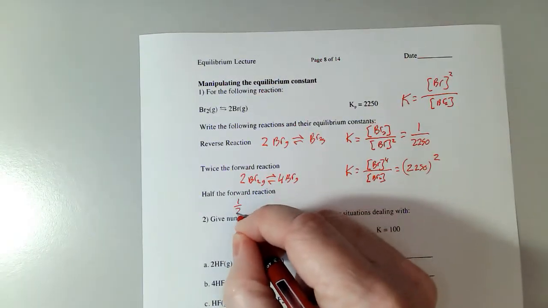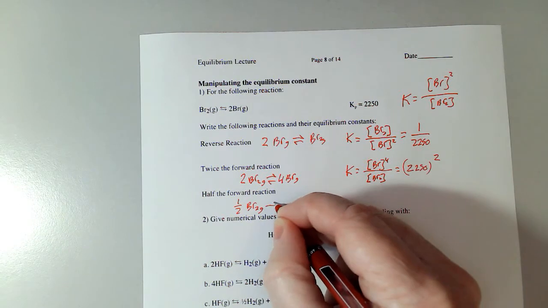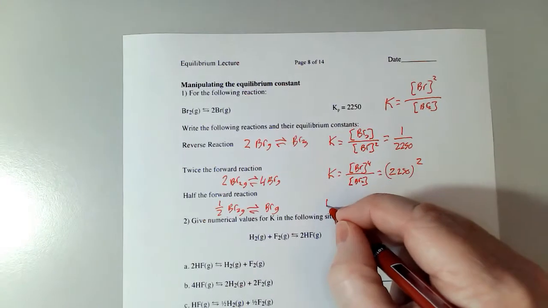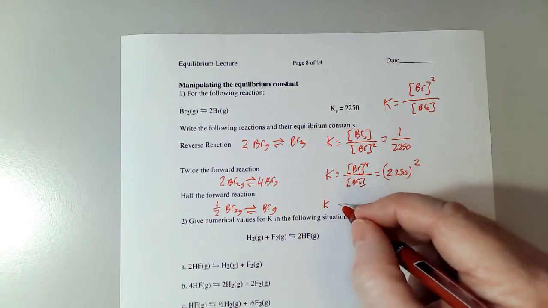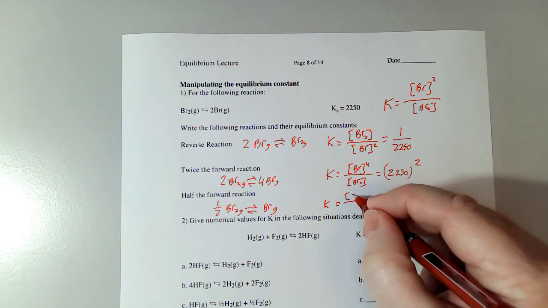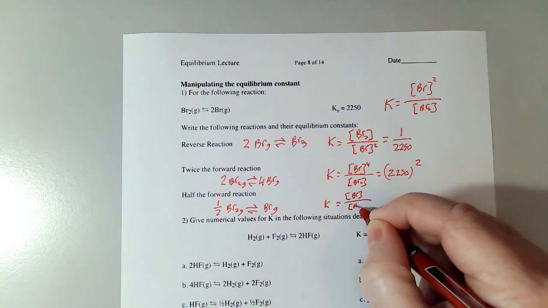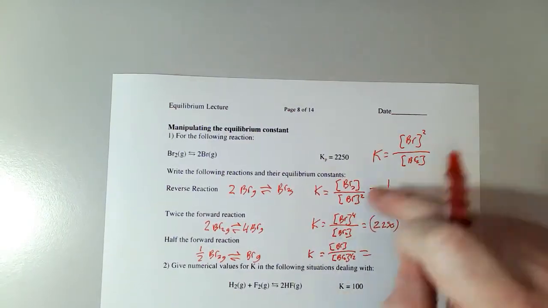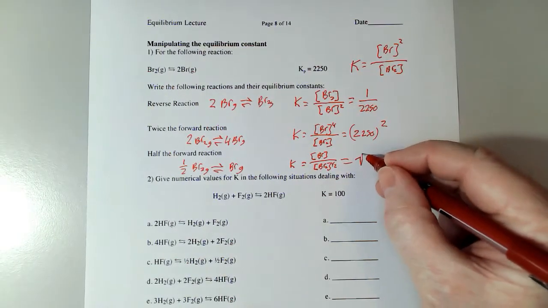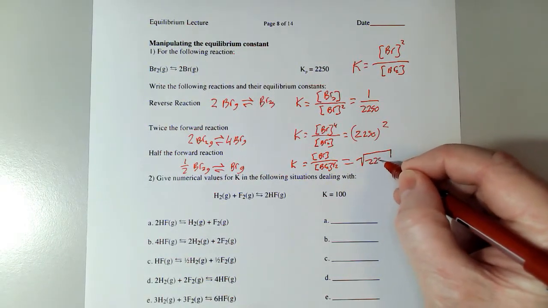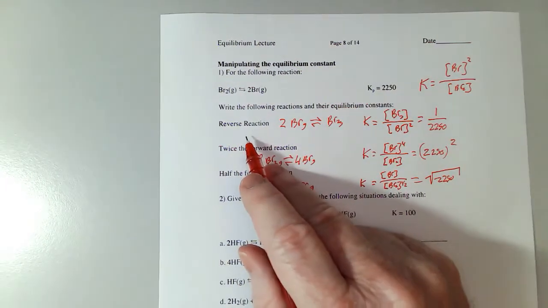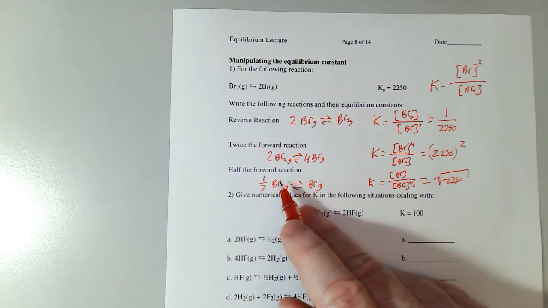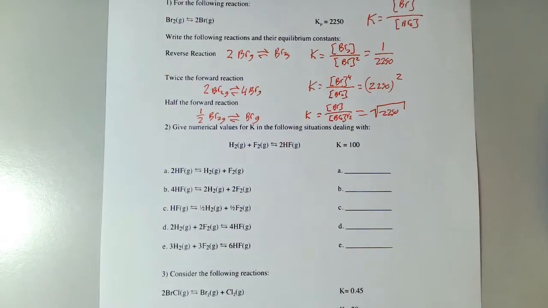Now for half the forward reaction, 1/2 Br2 gas to give me Br gas, the K is going to equal the concentration of Br divided by Br2, raised to the 1/2 power. Well, when I compare these two values right here, I'm getting a square root. The square root of 2250. So, anytime you reverse the reaction, it's the reciprocal of the K. Multiply the reaction by 2, you square it. Multiply it by 1/2, you raise it to the 1/2 power, which we call the square root.